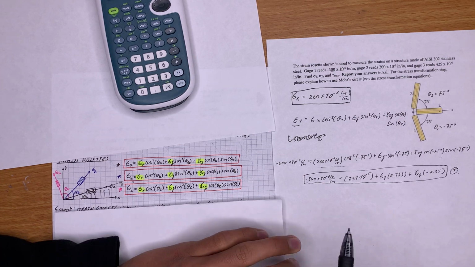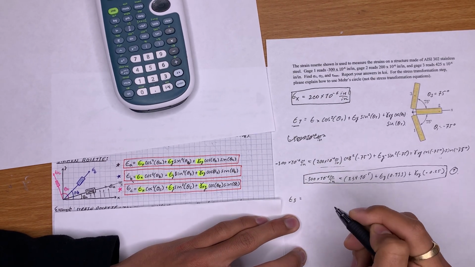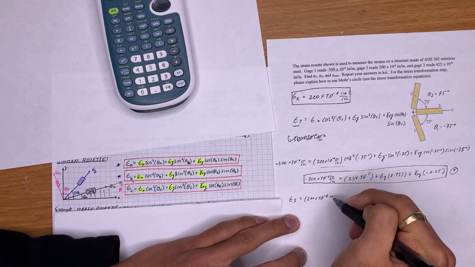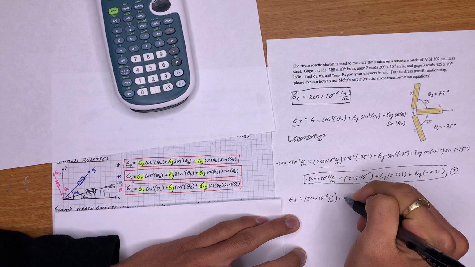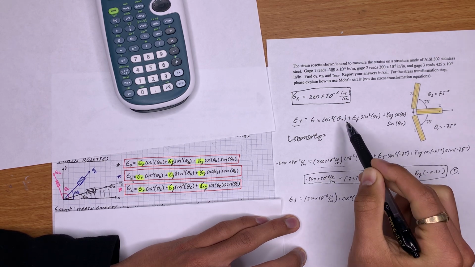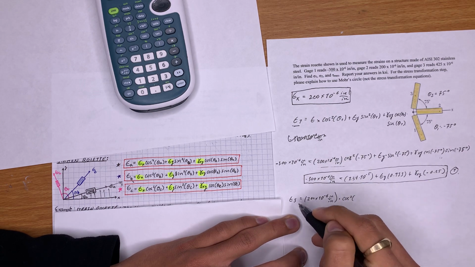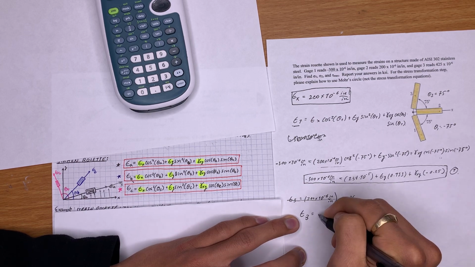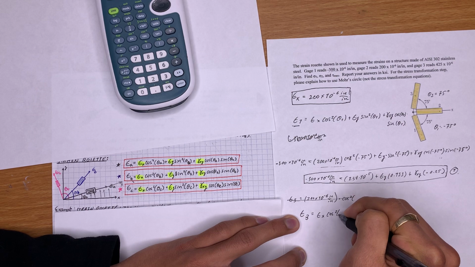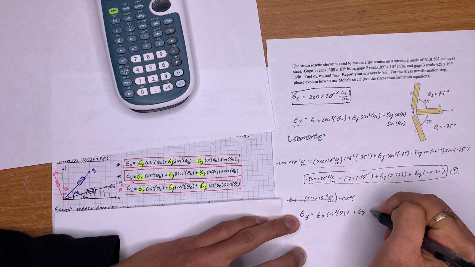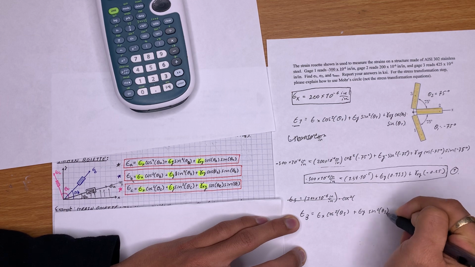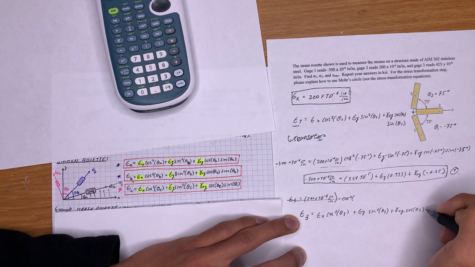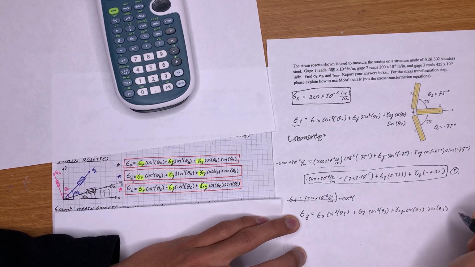Here's the equation for strain 3. So strain 3 is equal to strain x, which is 200 times 10 to the minus 6 inches per inch, times cosine squared of, okay, we'll start with writing out the equation. So strain 3 is equal to strain x cosine squared theta 3 plus strain y sine squared theta 3 plus gamma xy cosine theta 3 times sine theta 3. Okay, now let's plug in.